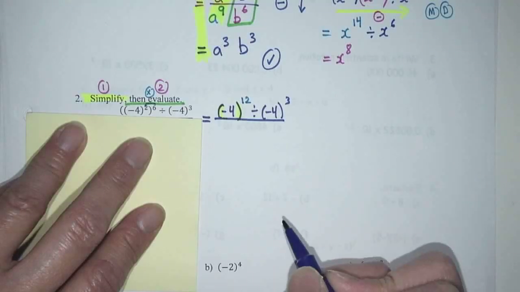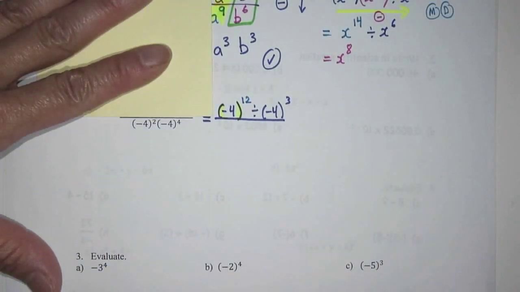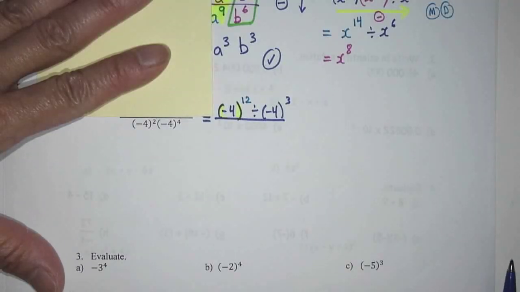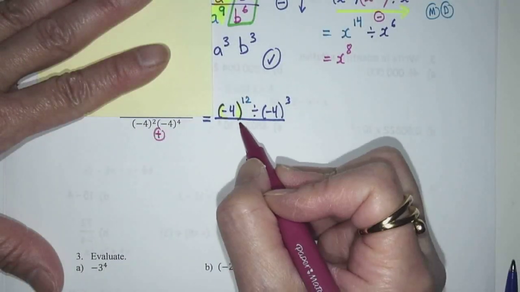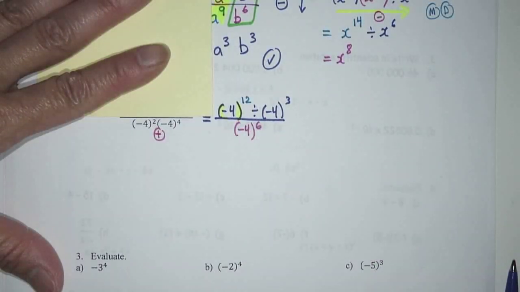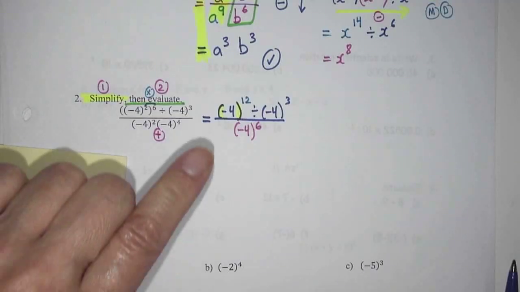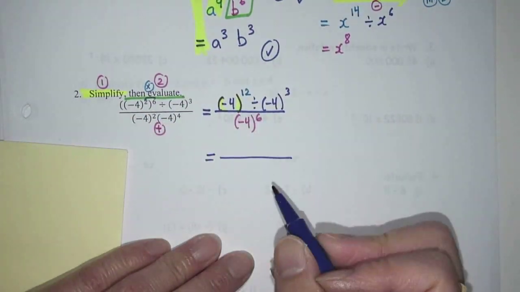I didn't do this part yet. Look at the denominator. It's like a separate question. And we're doing this part here. When you multiply, you're adding the exponents. So this base is -4. 2 plus 4 is 6. Okay, keep going. The numerator still has something else to be done here.